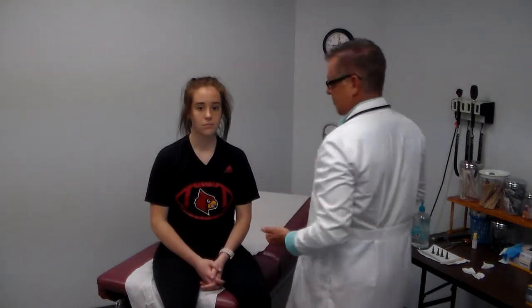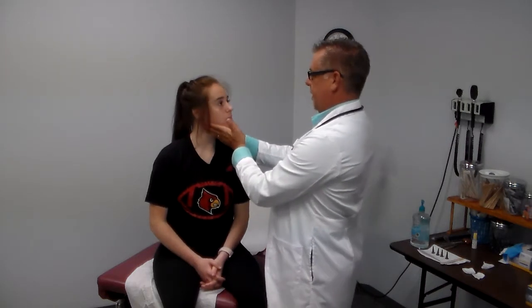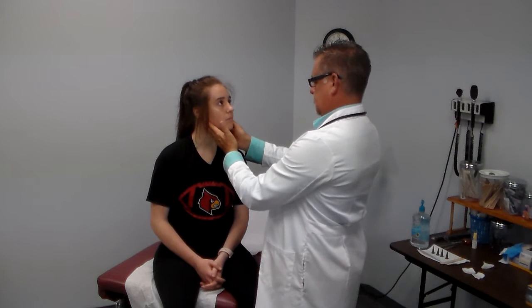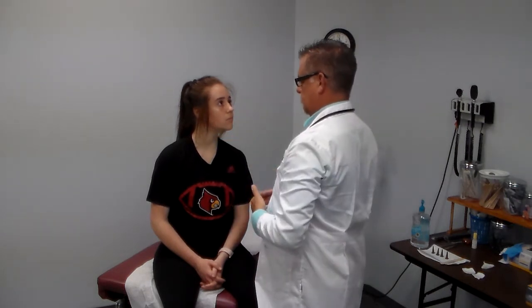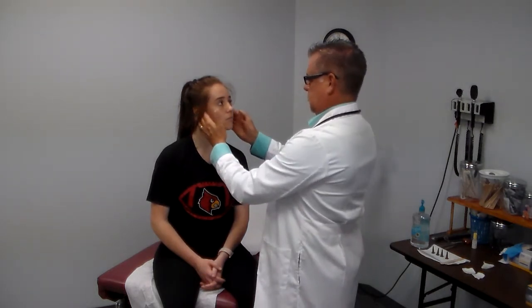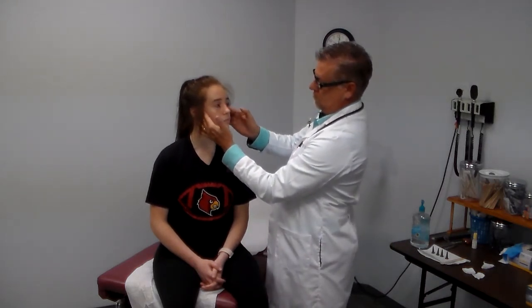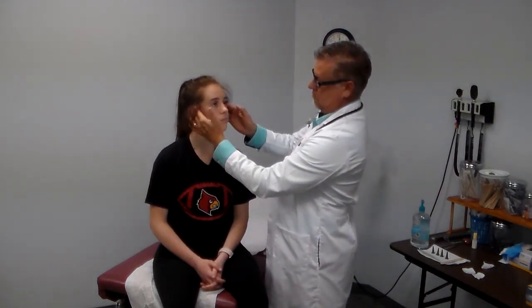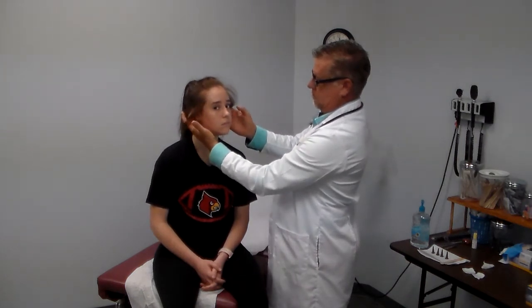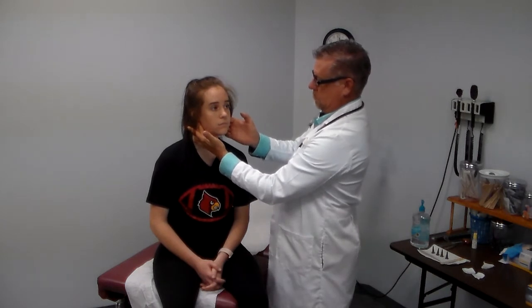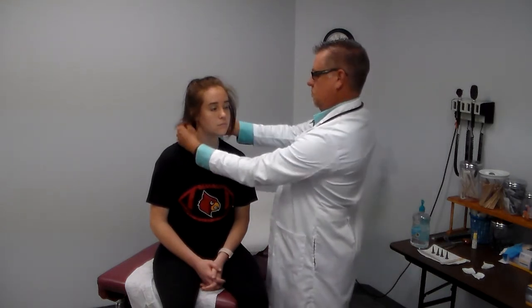Now we will continue with palpation of the lymph nodes. You can turn your head for me a little bit. Thank you. Using the pads of your fingers in circular motion, begin with the preauricular nodes in front of the ears, the posterior auricular nodes behind the ears, and the occipital nodes on the back of the head.